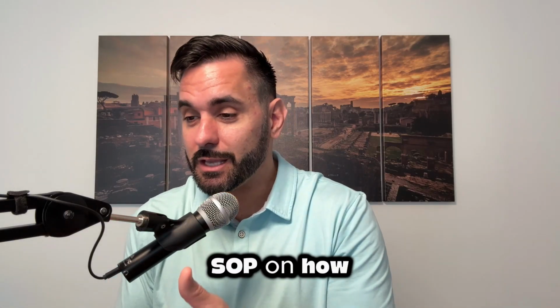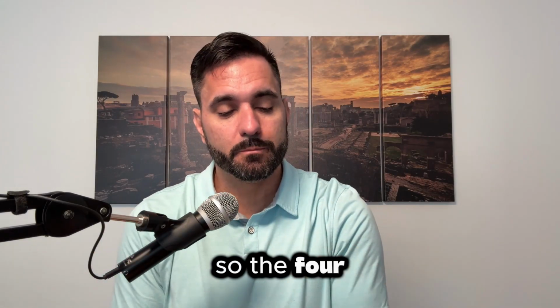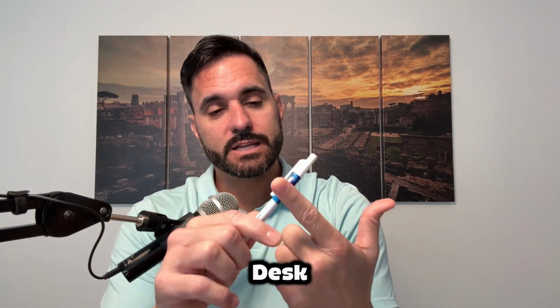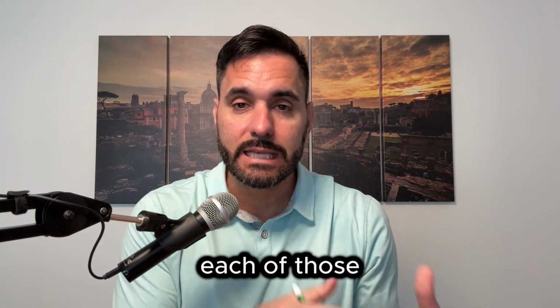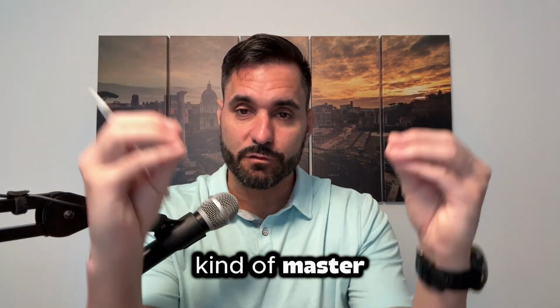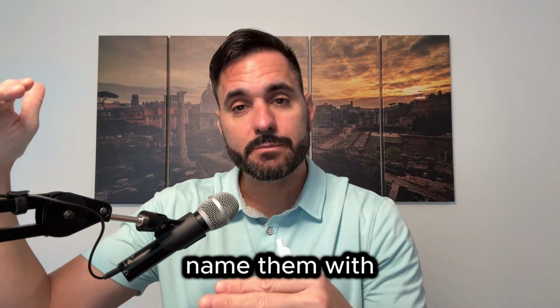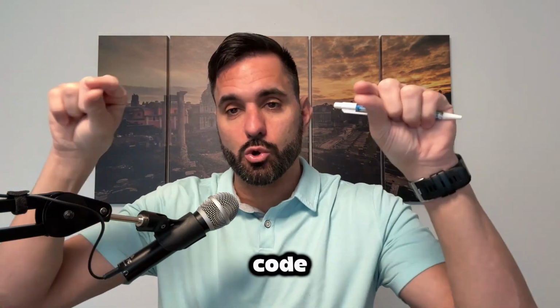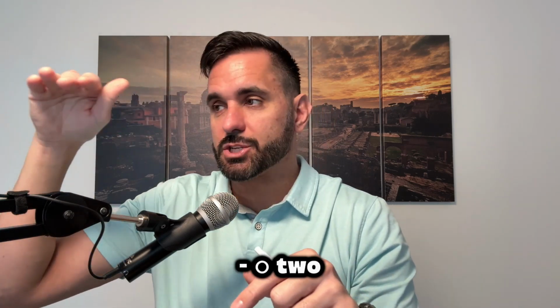This is an SOP on how we create SOPs. It's really, really important. The buckets that I like to use are front desk, clinical, admin, and owner. Inside each of those master folders, you keep your SOPs and you name them with a short code, something like FD-01, FD-02 phone script, or FD-02 new patient intake, something like that.